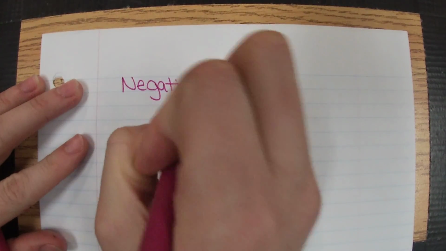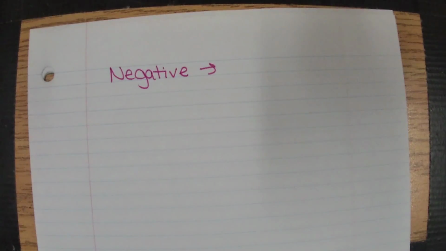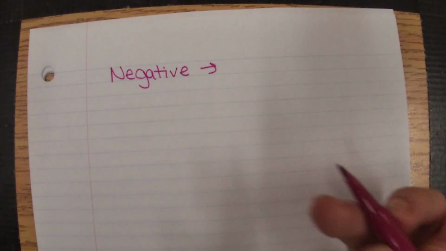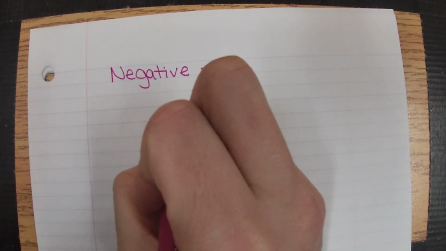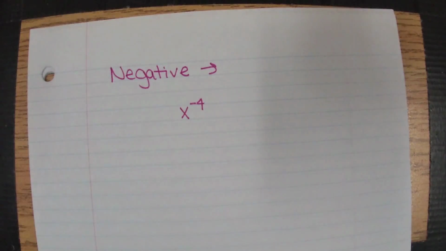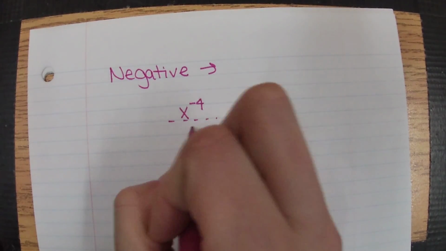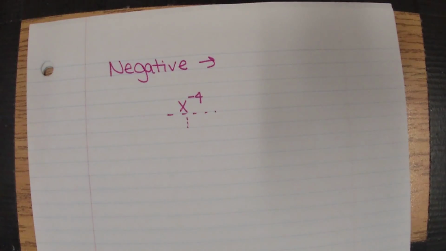Okay, if we have a negative exponent, a negative exponent is telling us that something is in the incorrect location. So if I have something like x to the negative 4, that says I don't want to be situated where I am. And remember, everything really has a fraction going on. We just might not see that denominator of 1.